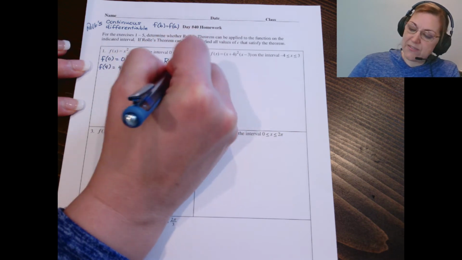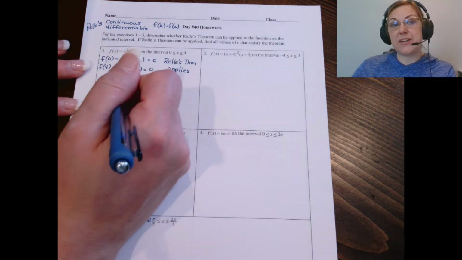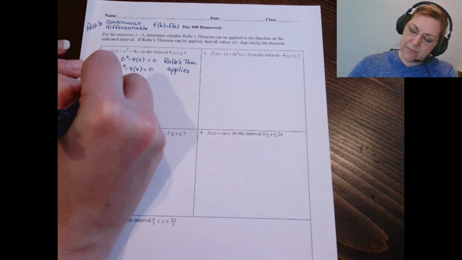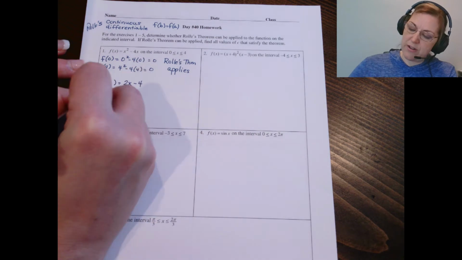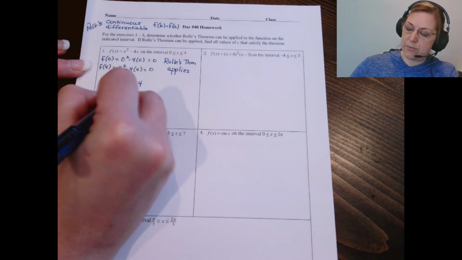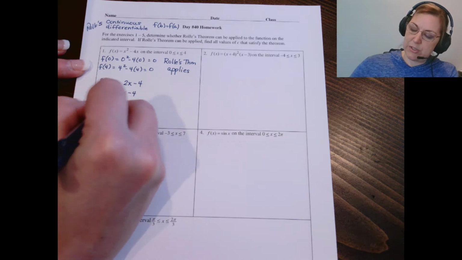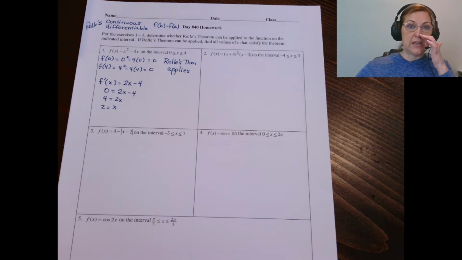So now let's find the value, right? We're told that we're guaranteed a place where the derivative equals 0. So let's find the derivative. That'll be 2x minus 4, and we know that that's where it's going to equal 0. So let's see, that's 4 equals 2x, x equals 2. That's my value that's guaranteed by Rolle's theorem.